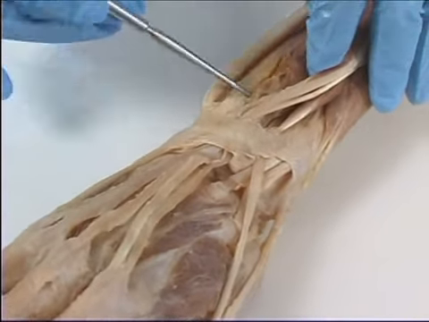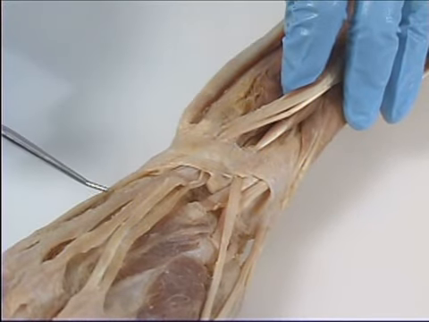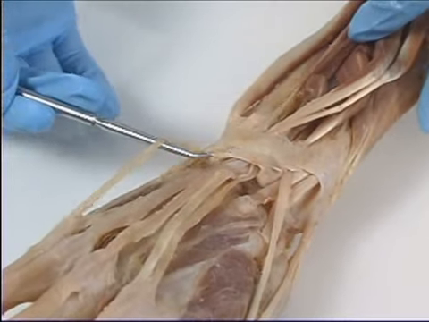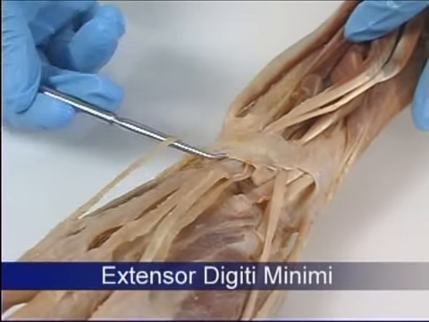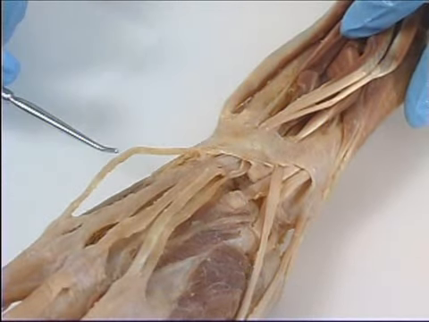You can see there are two extensors going to the index finger. The last, a very small muscle which we are looking at here, now we can see this muscle. This is your extensor digiti minimi, goes to the little finger.